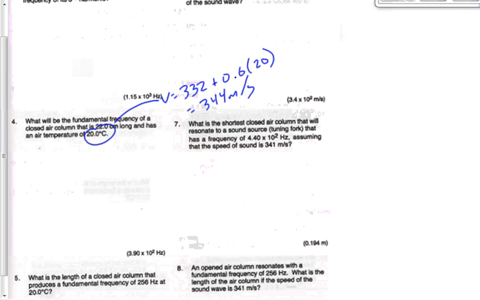Next thing we should do, we recognize that it's a closed air column. Draw it. Please draw it. Please don't try to remember an equation. Please don't try to work your way through without drawing a picture. You are statistically way more likely to be successful if you draw this picture.